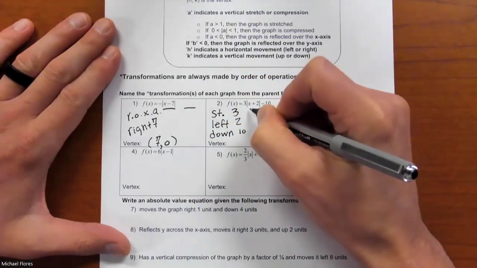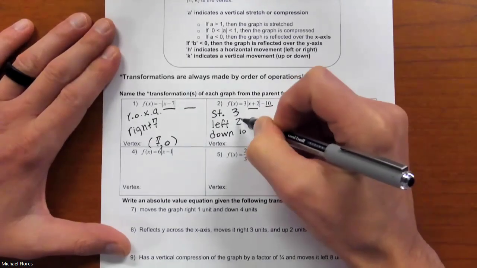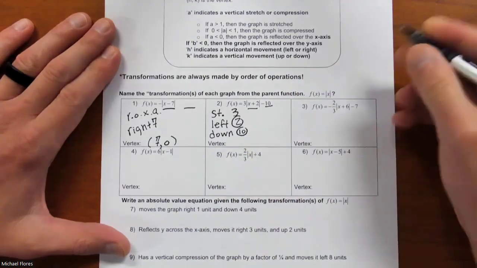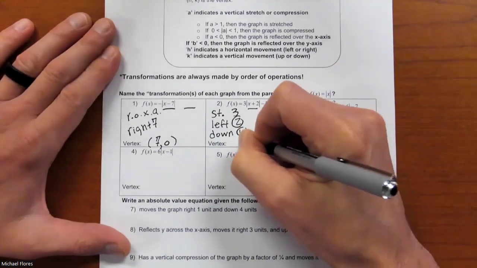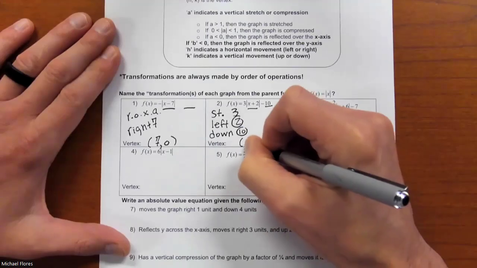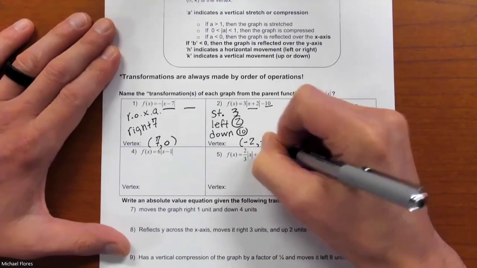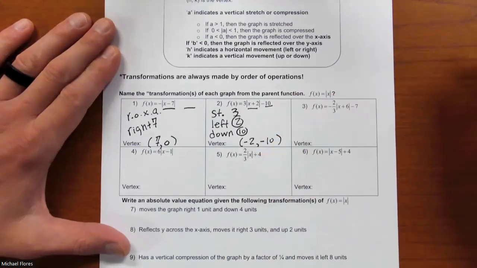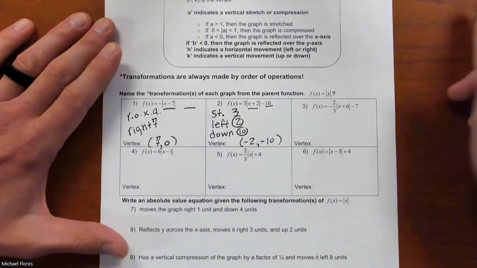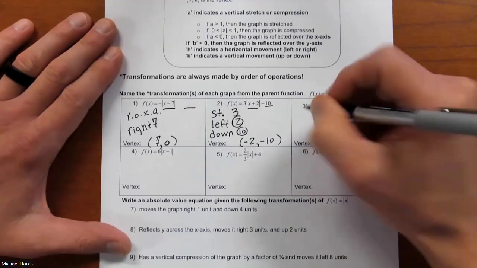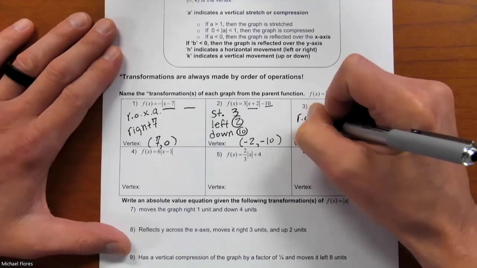Our vertex, remember, we're looking here, we're looking here. Or you can just use these numbers that we just wrote down, can't you? Either one will work. Now, since we're going left 2, do negative 2, down 10, minus 10. That's your vertex. Here, we have a negative in front. That's a reflection over the x-axis.